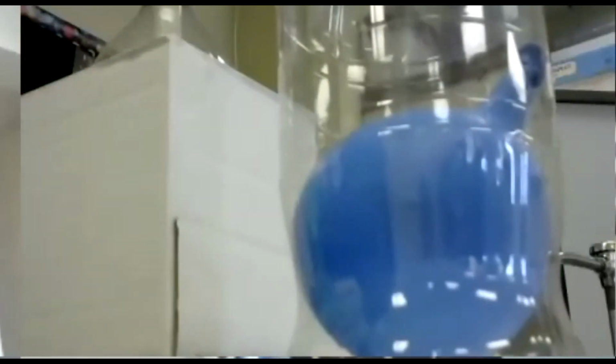This does take a while. But already you can see my balloon is getting to the point where it's not stuck anymore. So my balloon is able to move freely. What does that mean has happened to the size of the balloon if I can have it move freely in the bottle? Yep, it's gotten smaller. There you go. You got it.